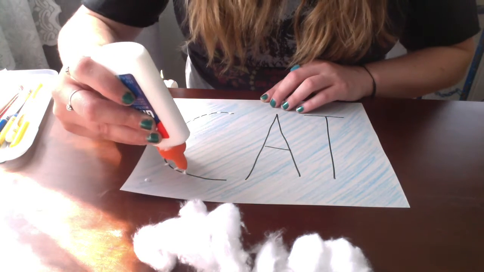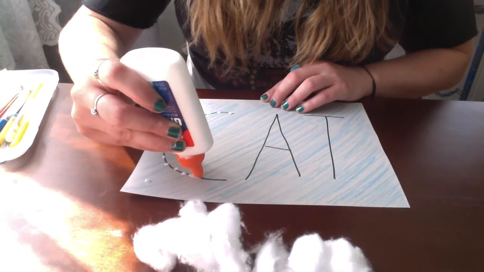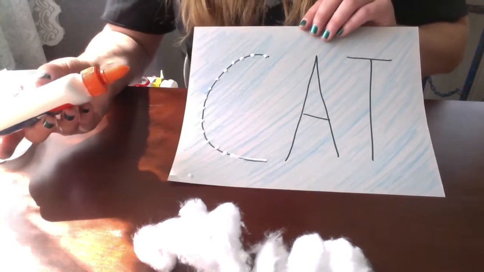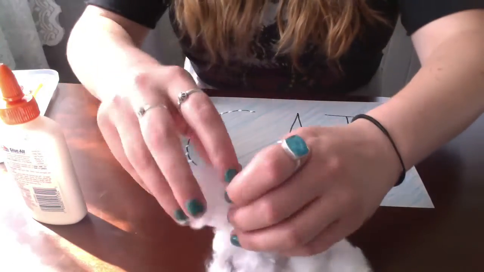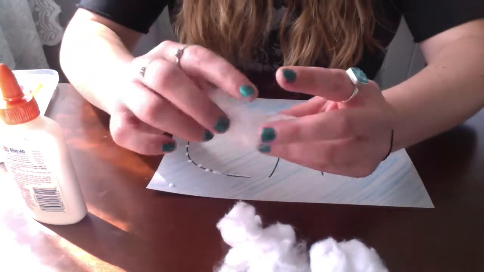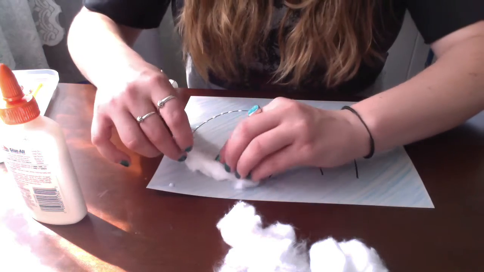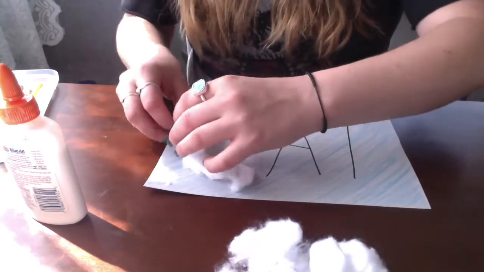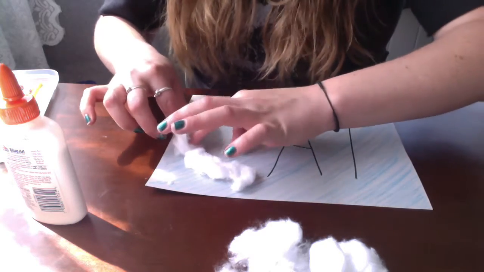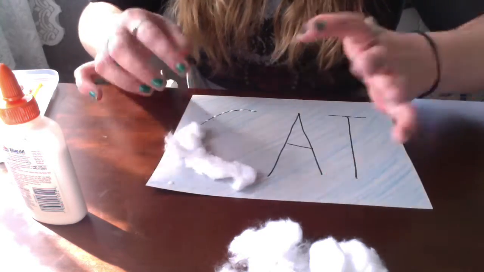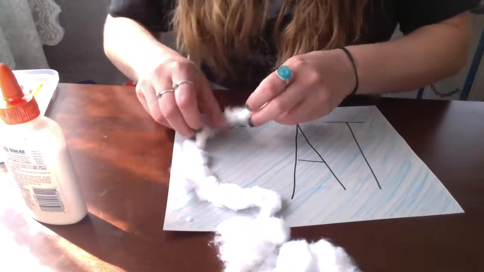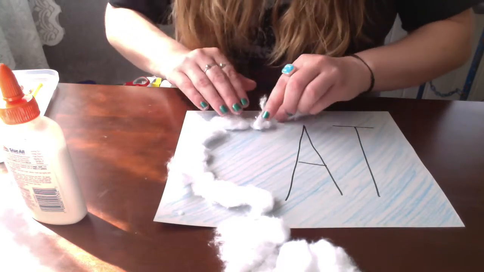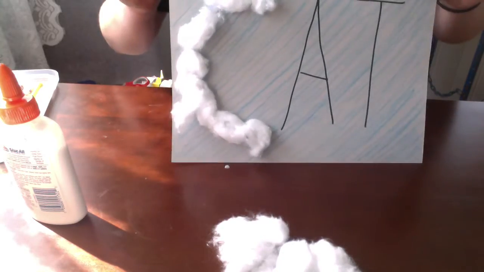You can do little dots or you can drag and squeeze to do a little line. Once you get the glue on the letter, you're going to add your fluffy clouds. I'm pushing the cloud down onto the glue, and I'll give it a moment to dry before I display it. Ooh, what a fluffy C!